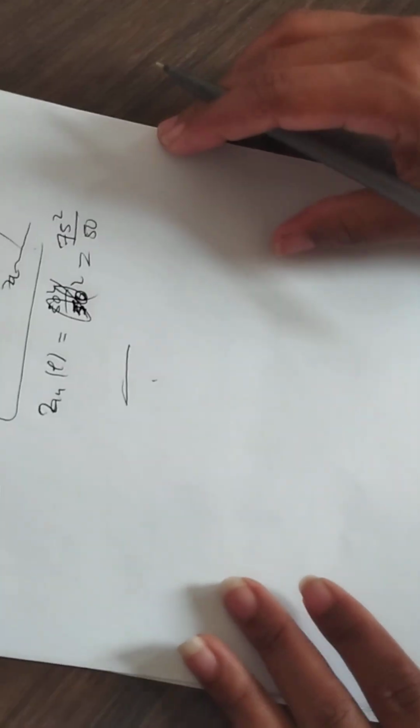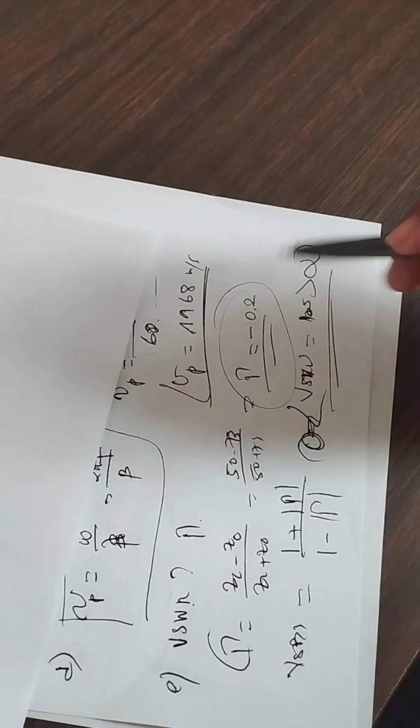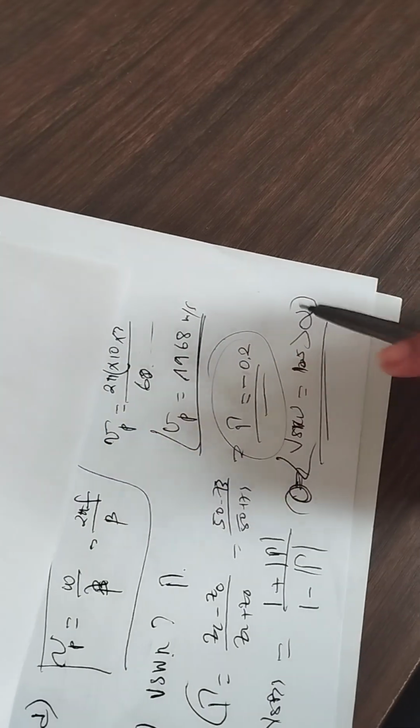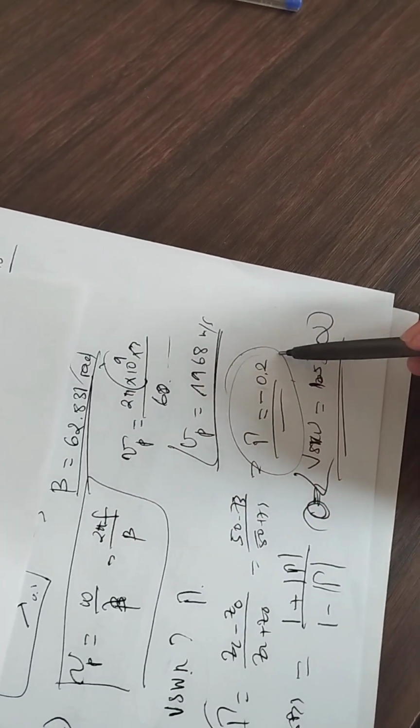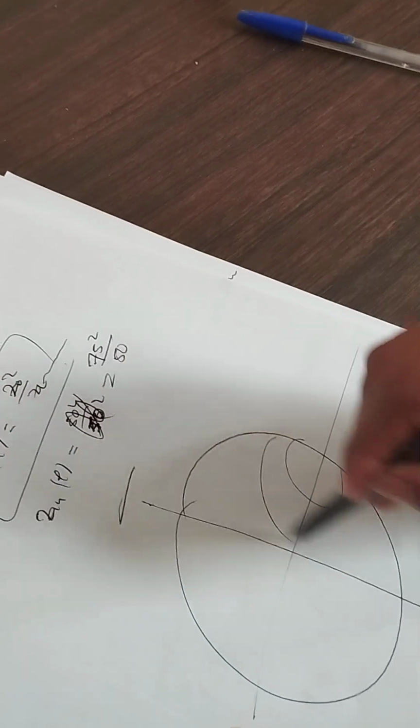And if I was asked to draw this, the reflection coefficient is 0.2, so you know it's purely resistive, purely a real number. There is no imaginary part here. So if you put it in the Smith chart, this is my Smith chart. You remember the Smith chart?